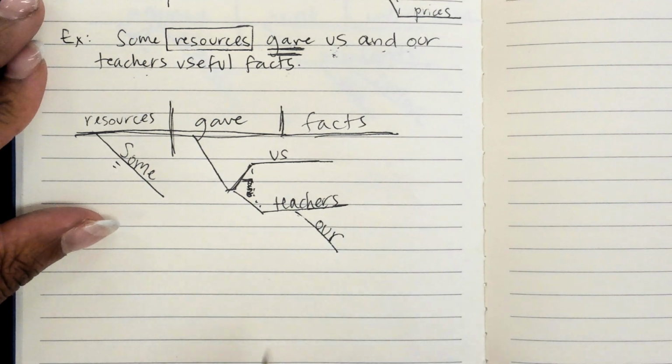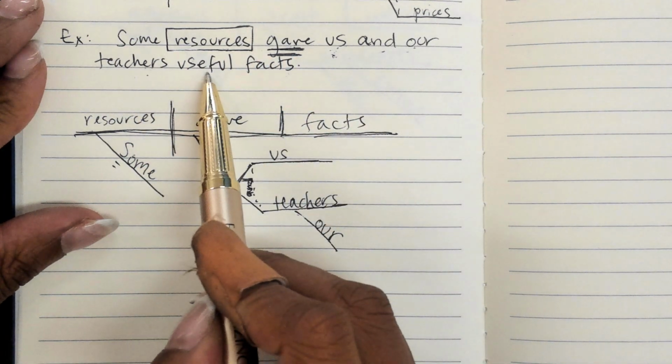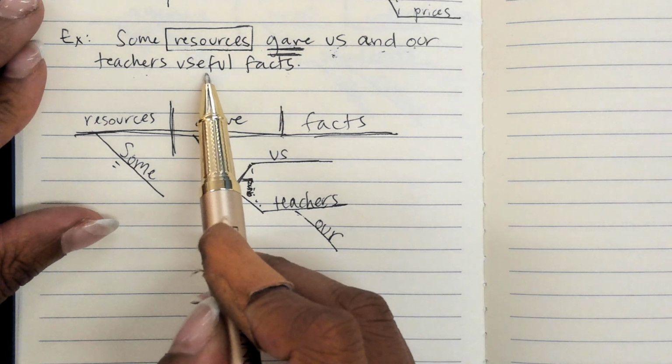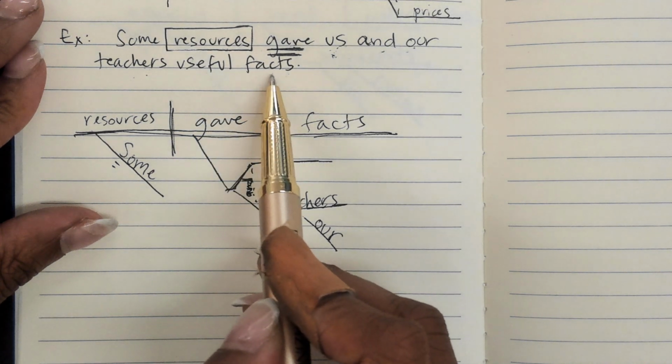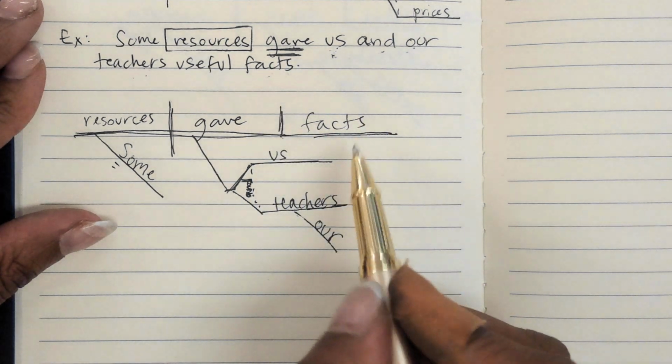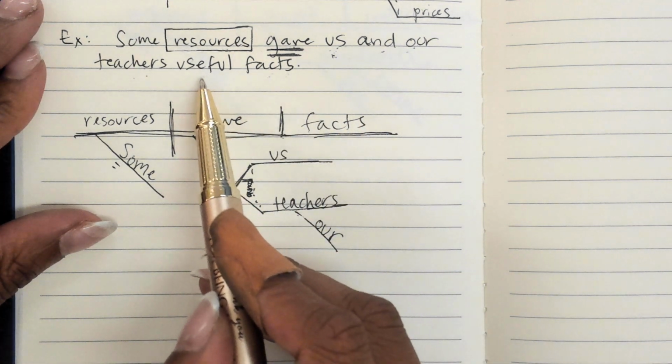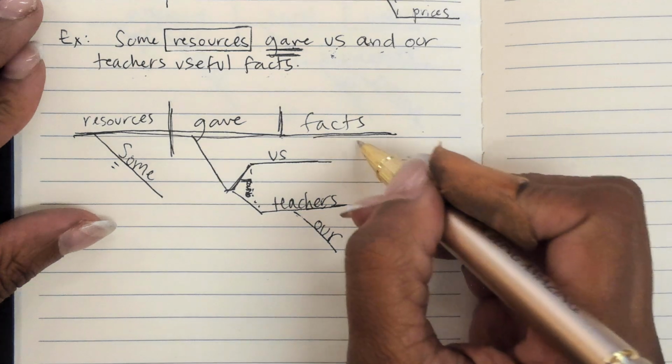Okay, and lastly, the word useful. Useful is describing what? Good, useful is describing the facts. What kind of facts were they, everybody? They were useful facts.